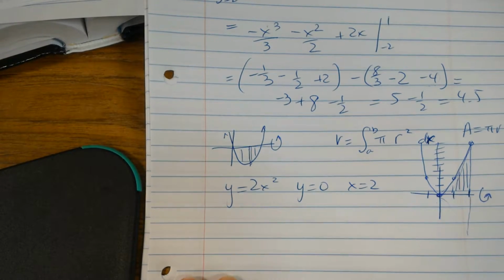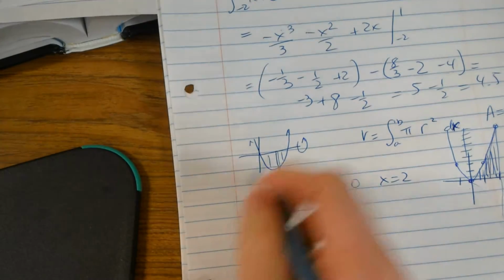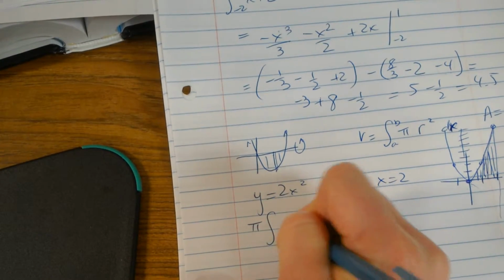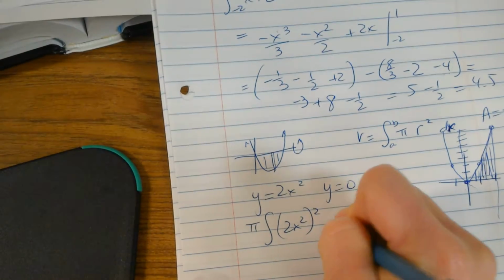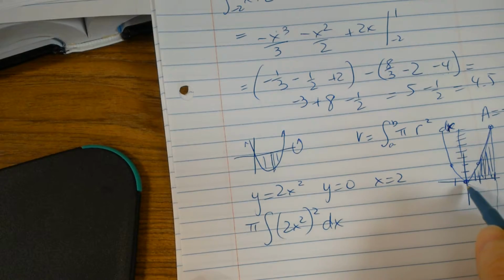Okay, so we're using this formula. My radius is my height here at any point, so it would be 2x. So I've got pi, my radius is 2x, and we're going to square it, dx. And my endpoints, I'm going to start here at 0, and I'm going to go all the way to 2.